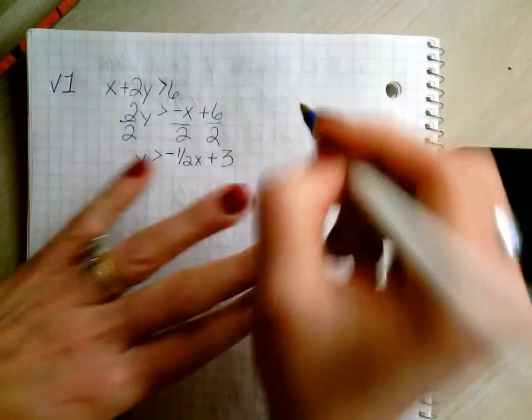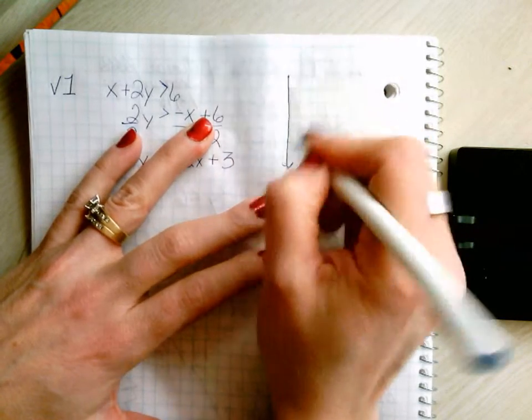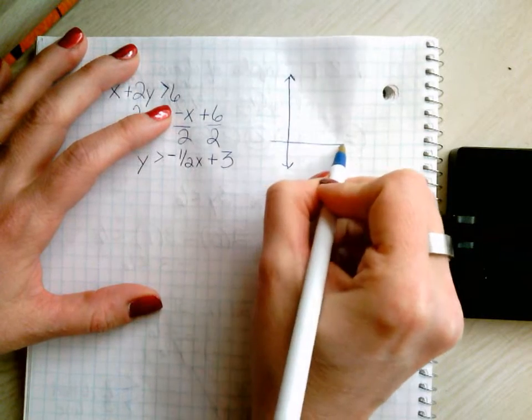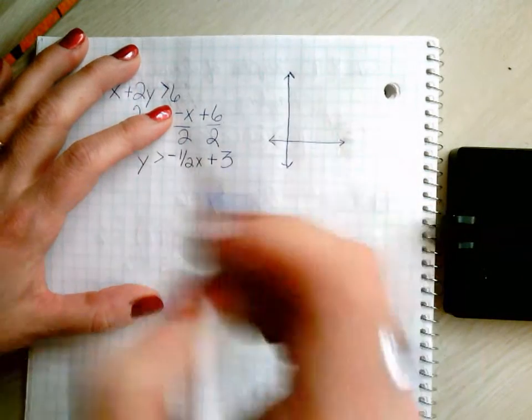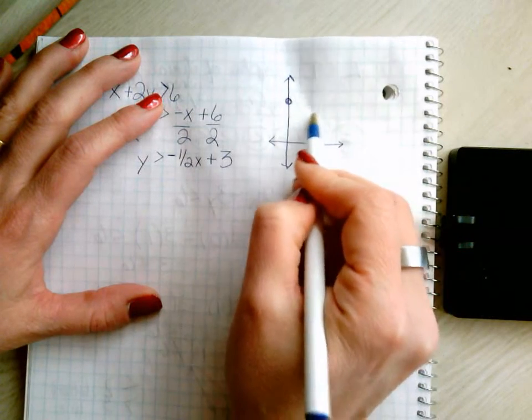The y-intercept is 3. It has a downward slope. How do I know that? Because it's a negative. So it's going to head this way. From 3, down 1, right 2.